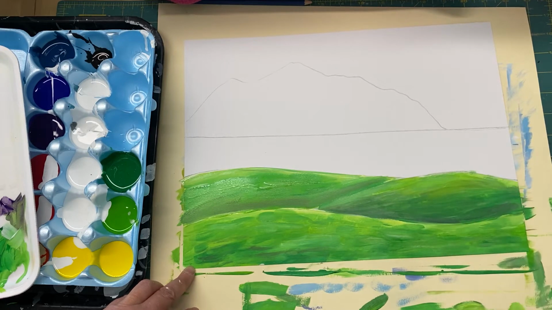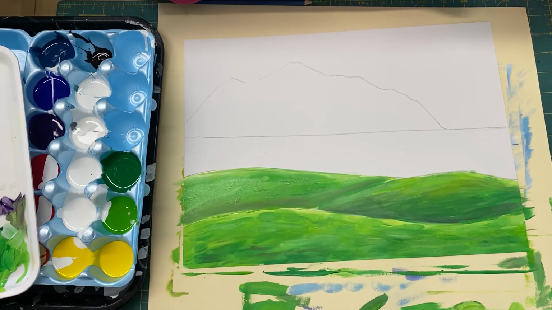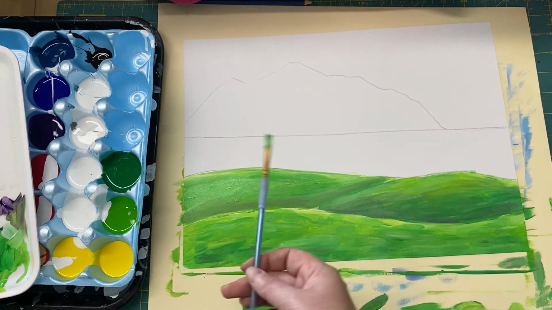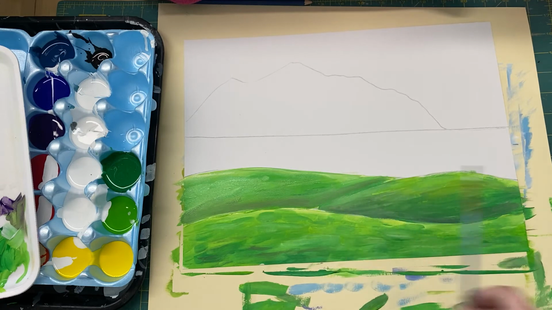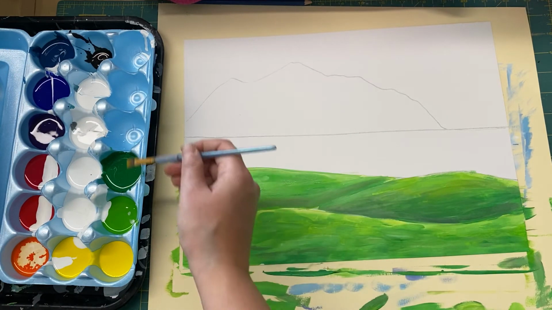Okay. All right, I'm liking how my land is looking. I will finish that later in probably a part 2. My brush is really full of green, and I'm going to move on to the water. So I'm going to put my brush down, and I'm going to switch over to a new brush for my blues so I don't have any green in my water.